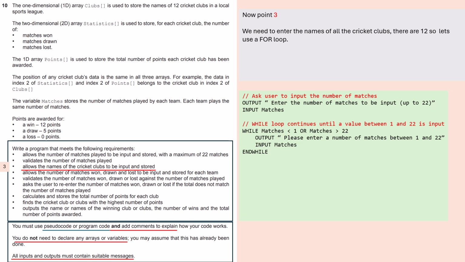It tells us at the top here, we read that earlier. So we just need a for loop that's going to go from 1 to 12. That will allow us to input the 12 clubs. Remember, you use a for loop if you know how many times something's going to happen.